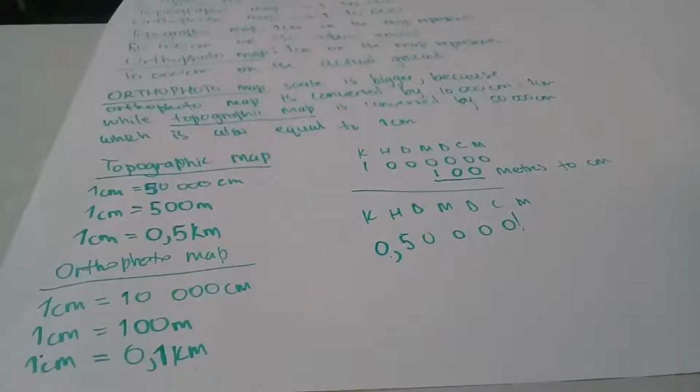More content is coming for other calculations of map work skills, as well as the theory of map work, which is Geographical Information System, GIS.